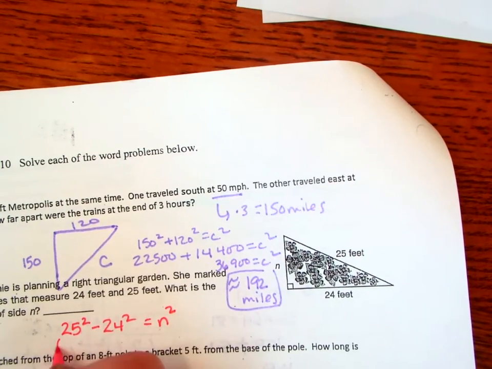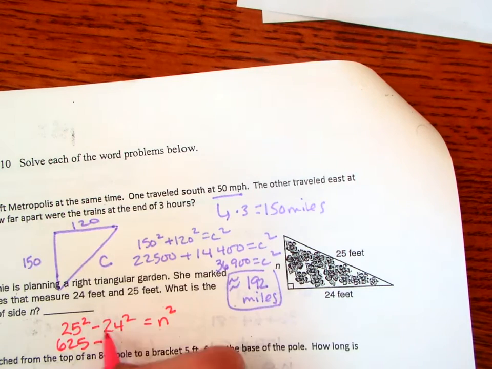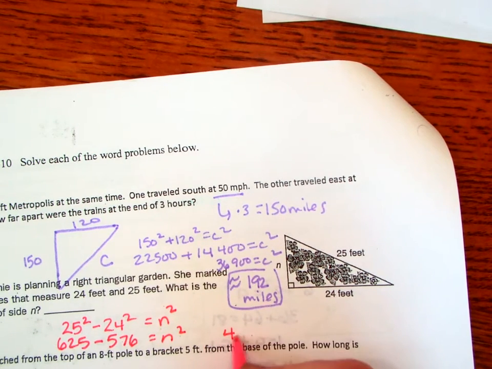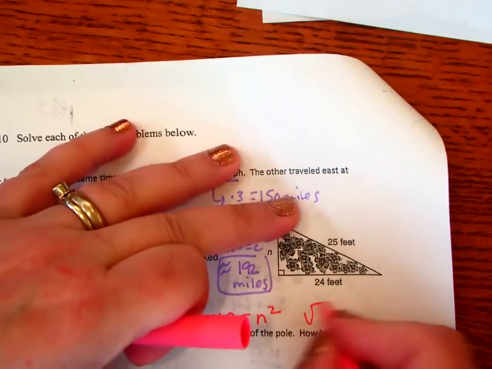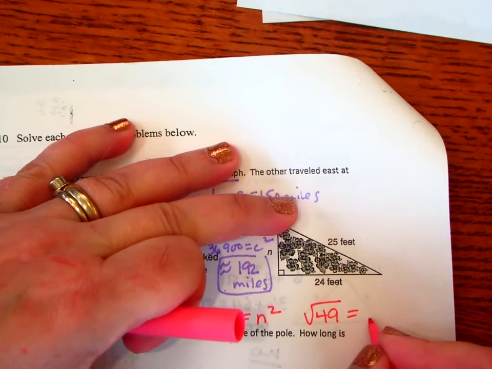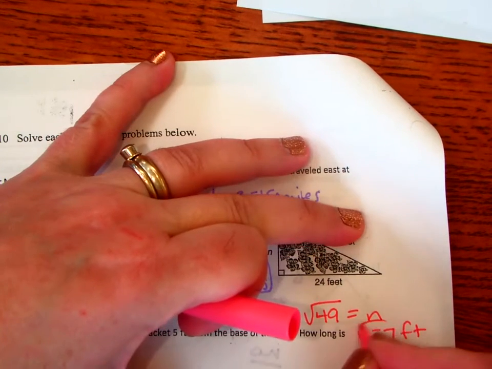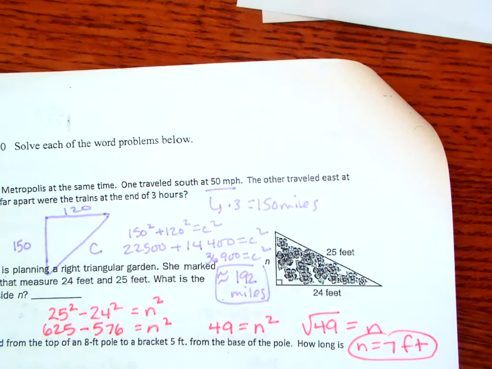Okay, 25 squared is 625. 24 squared is 576. Okay, and if we do 625 minus 576, we get 49. Okay, and when we take the square root of that 49, we get, so n is 7, and in this case, feet. And that one we won't have to round because it's exactly 7.